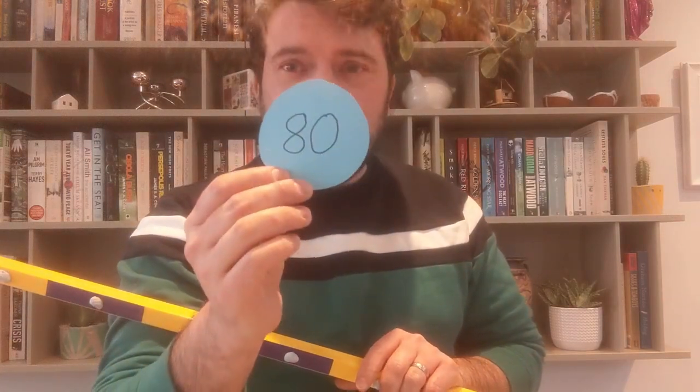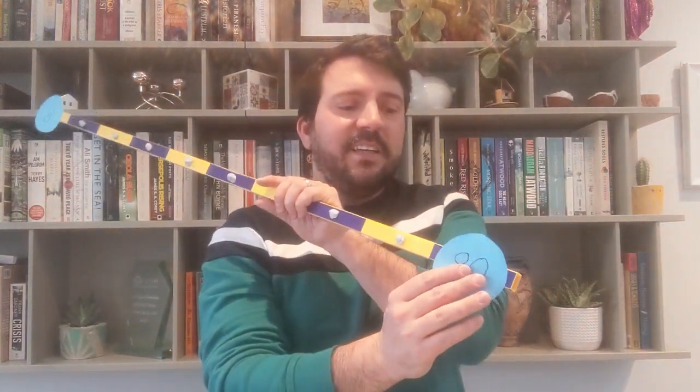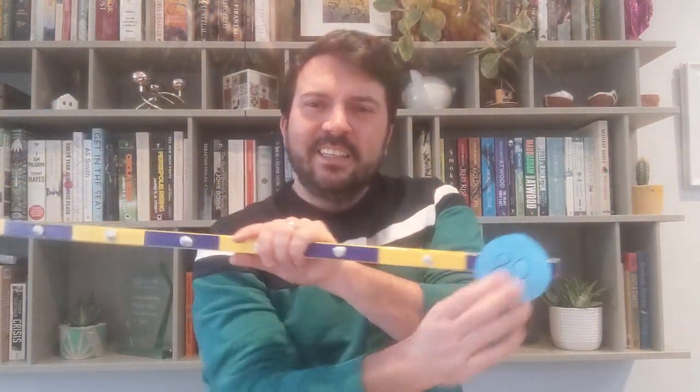What is it? Because we'll remember that whenever we multiply something by 10, we move it one place up the place value road, and then we just fill in the 0 as the placeholder. So 10 times 8 is 80.